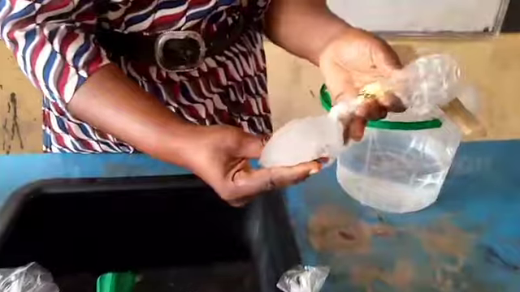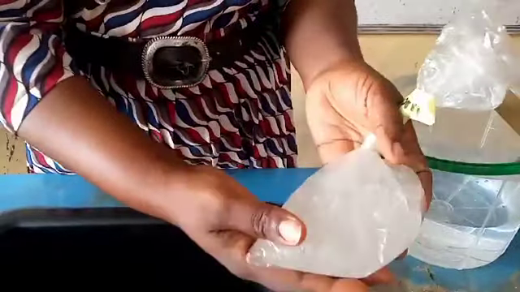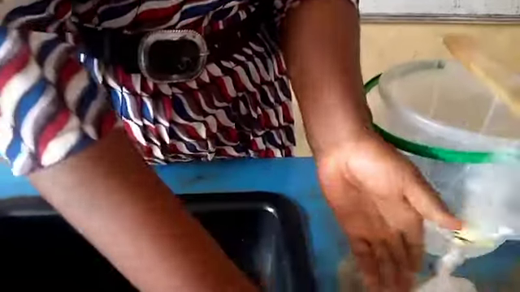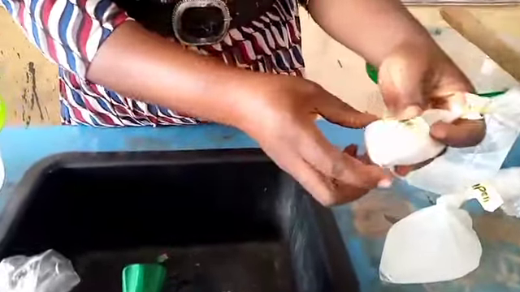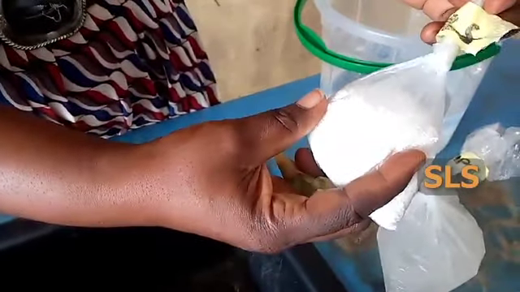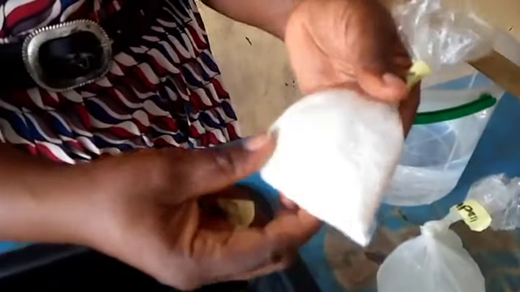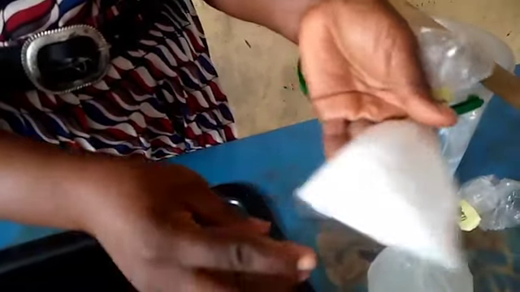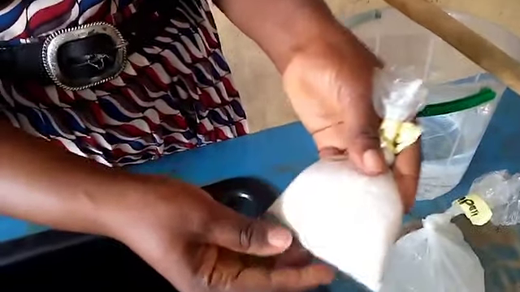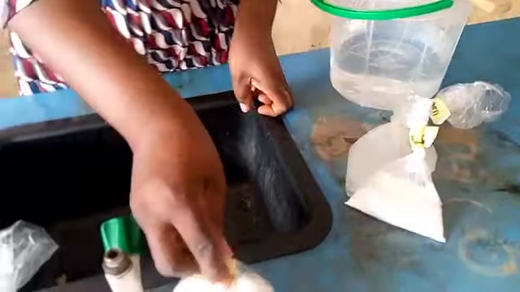This is our Texapon. Texapon is also antibacterial and is one of the major components in making the transparent soap. We have this, our SLS. The scientific name is sodium lauryl sulfate. You can see that it has the shape of rice. What it does is it makes the soap foam. By the time you dissolve it in water, it adds to the foaming ability of the soap.